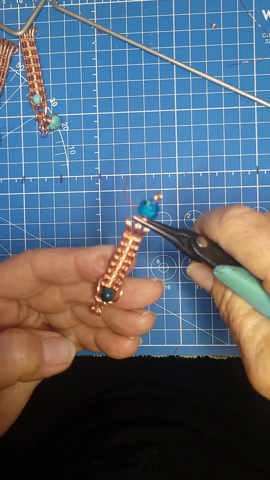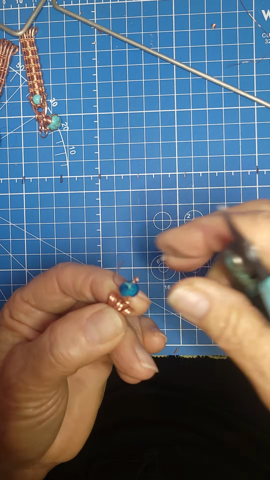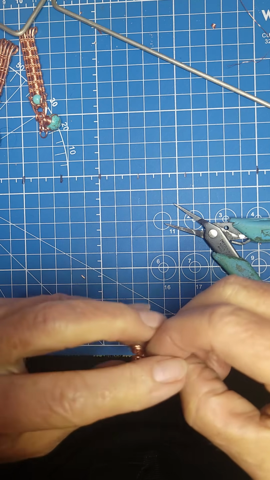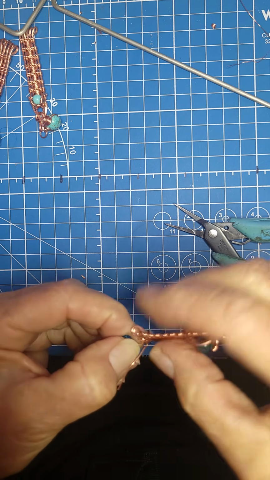Wow, this is such a substantial earring. It's going to be beautiful. Whoever has these, they're going to be beautiful on. You know what? It's not working. It's just too much gap in there. So what I'm going to do is just take her out.